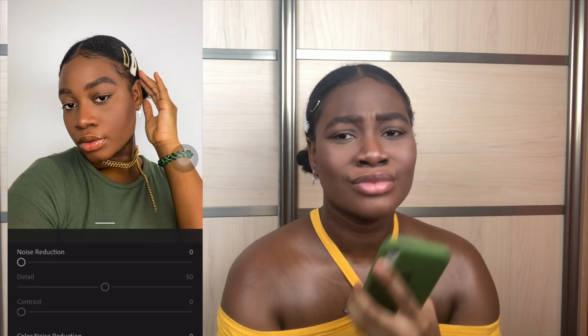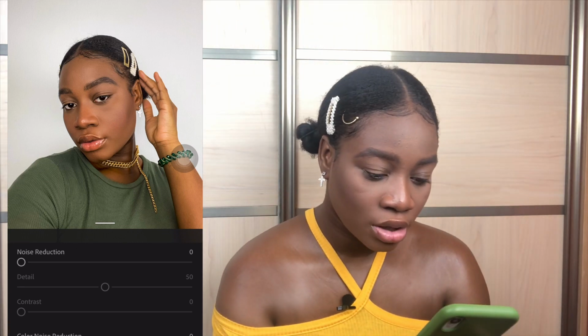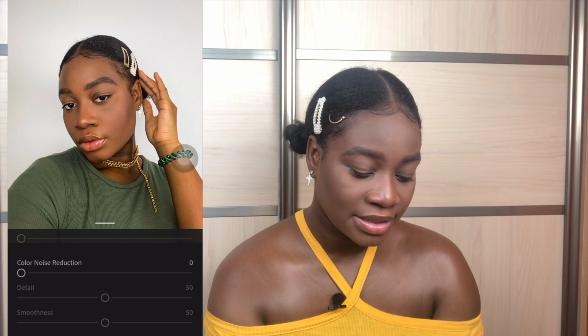You don't have to use it. If you want me to do normal editing style, let me know in the comment section, but this is beginner friendly, so you do not have to use it. So I go to color, noise reduction again, and I don't use it. So guys, this is basically everything.